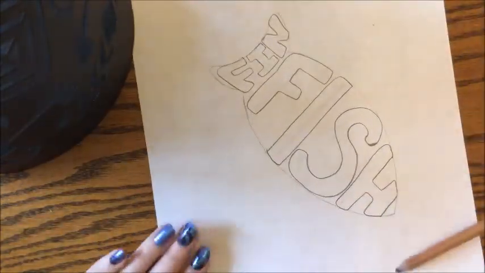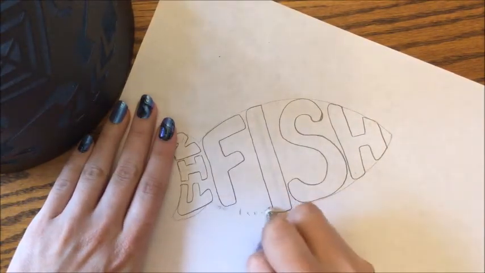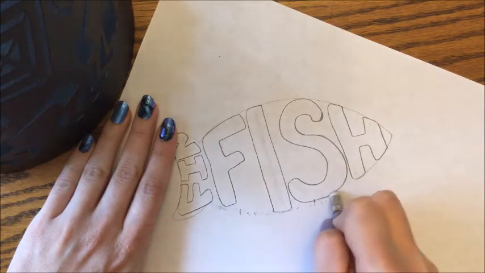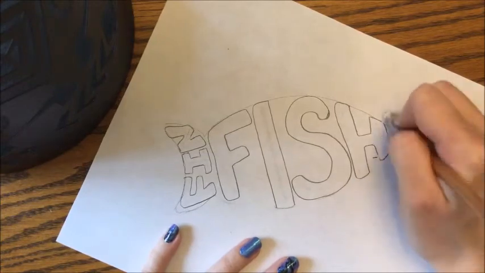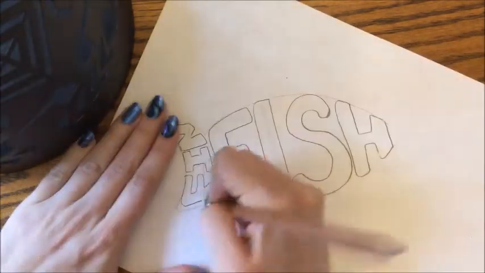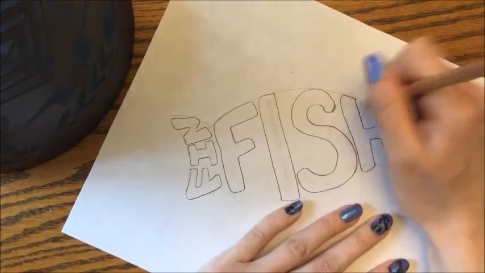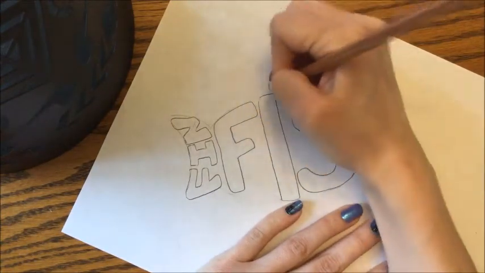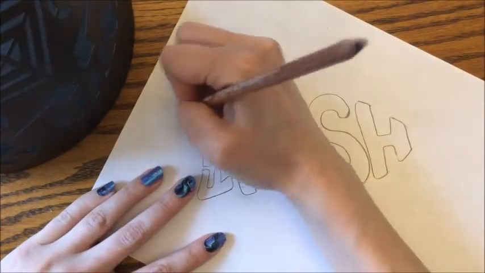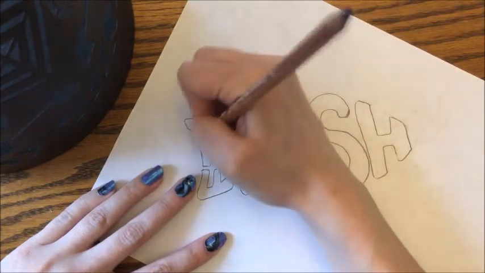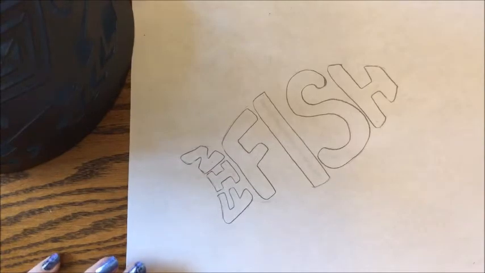Now at this point I've got all my letters finished, so I can erase the fish outline too. So I'm erasing that silhouette sketch that I created first. This would be a great way to create a logo for a business or something. It would be kind of fun. Now I just have the outline.